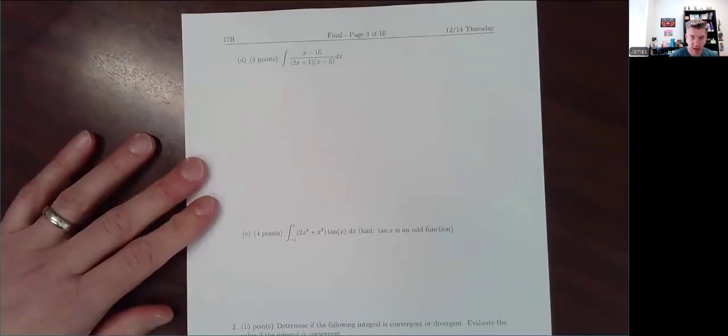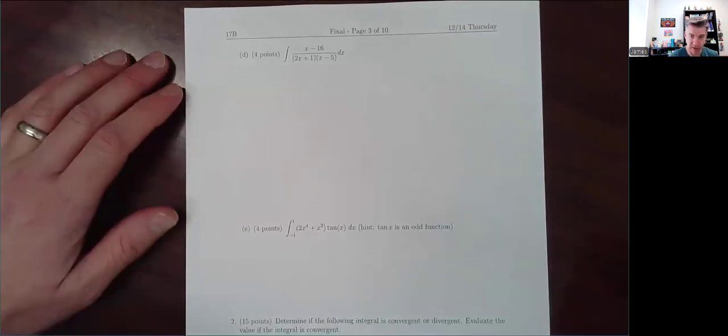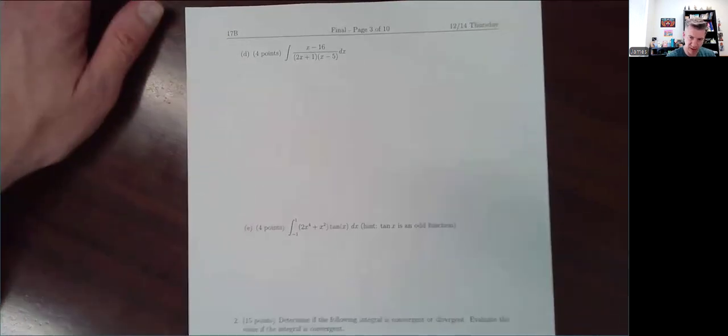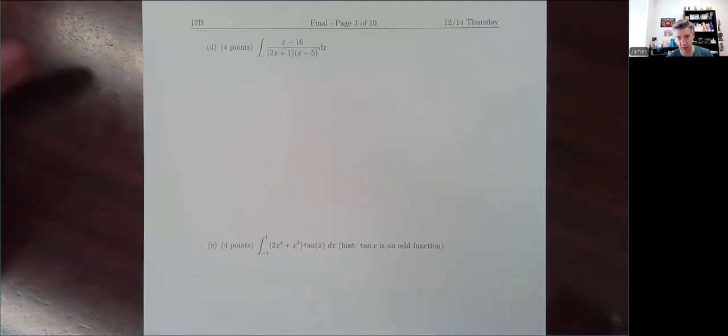And so moving on. The integral of x minus 16 over 2x plus 1 times x minus 5. I'm going to zoom in a little bit here. I feel like that might make it easier to see what I'm doing. Also, I will post these solutions so you can follow along as well.